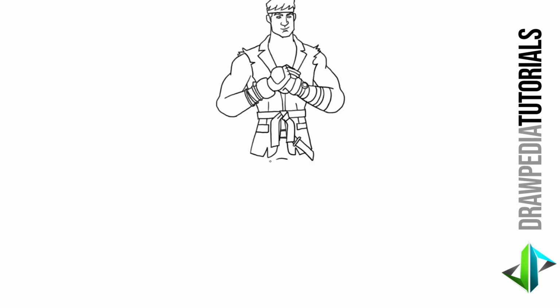Below that I'm going to draw the inner line of his leg, off center to the left, a curved line downwards and slightly to the left. Flare it slightly out on his knee and turn it back inwards to the left. Below the knee, curved line downwards and flare it slightly out, turn it back inwards to the left.